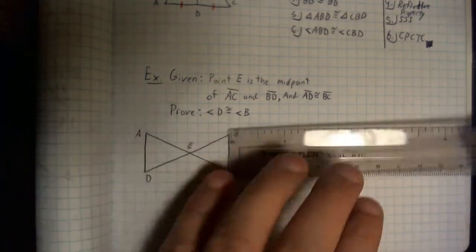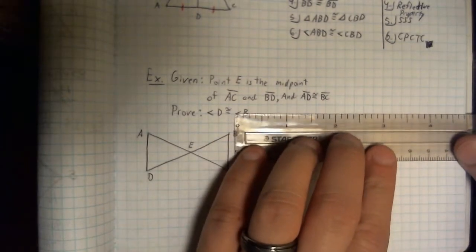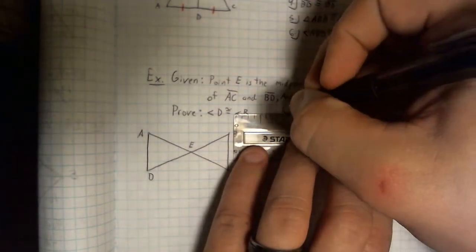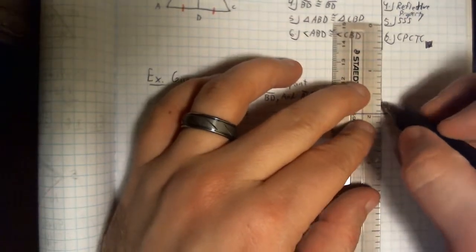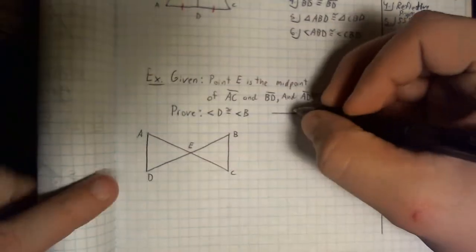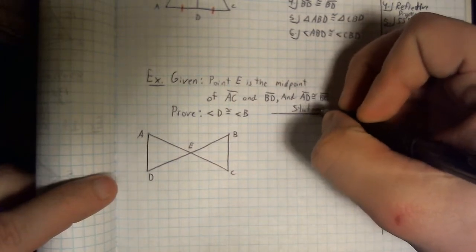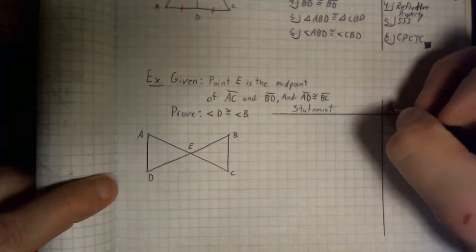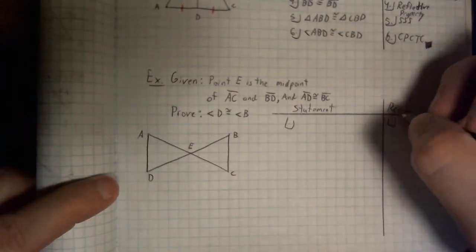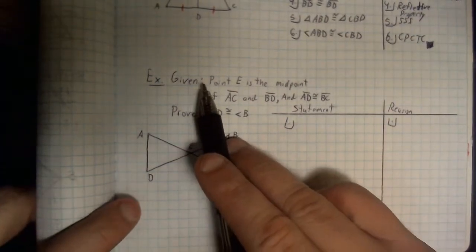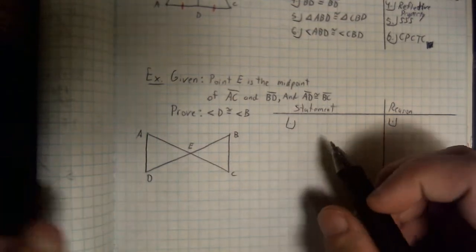All right. So we have to make sure that we set up our statement reason table. Statement, reason. Step 1. Remember, step 1 is always the given information.